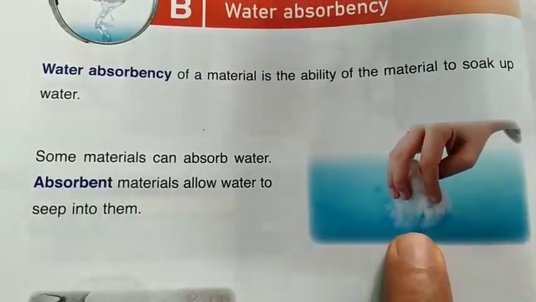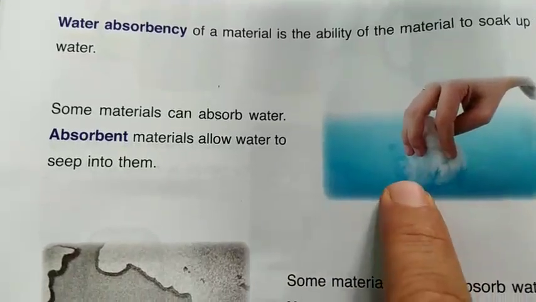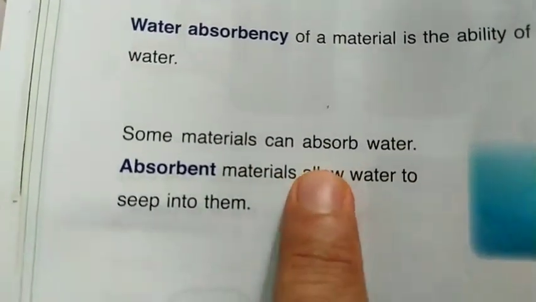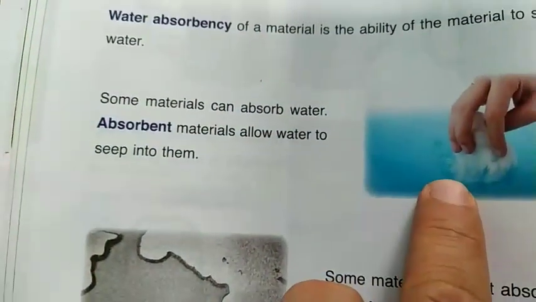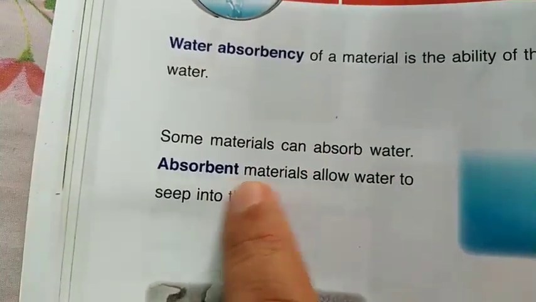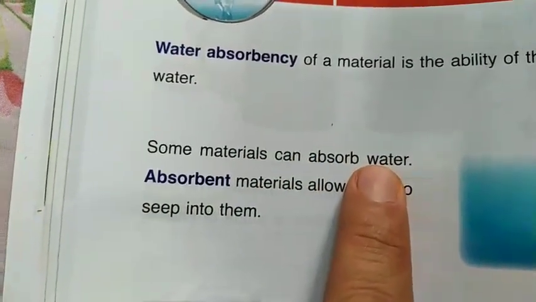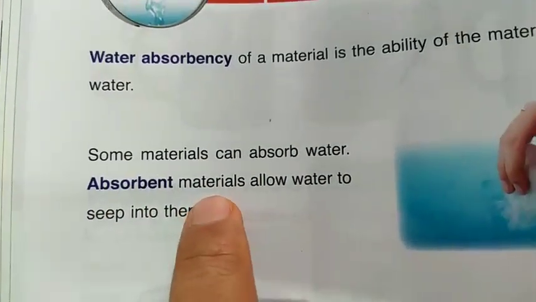The water goes to the tissue paper, from here, it goes there. So some materials can absorb water. They are called absorbent materials. So materials that can absorb water are called absorbent materials.